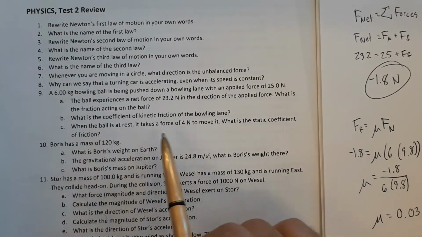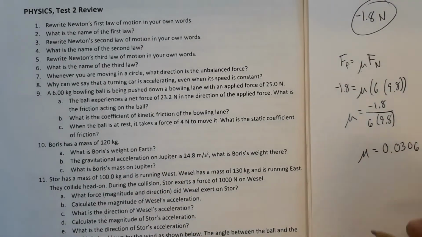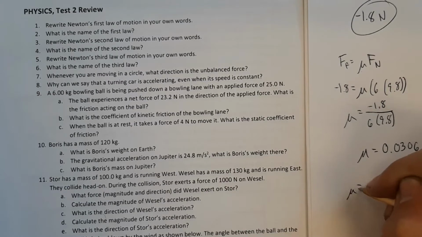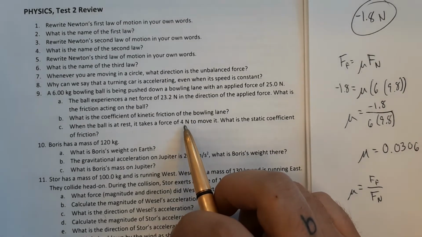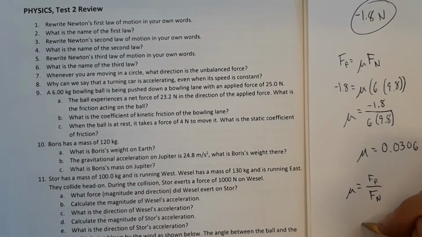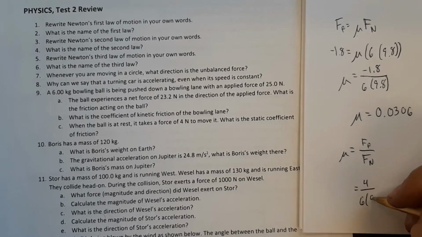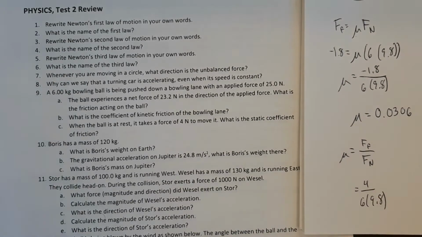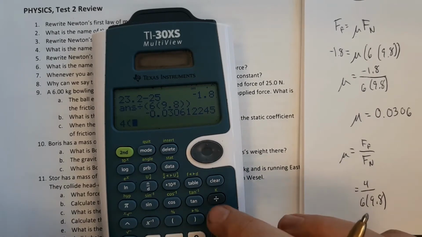When the ball is at rest, it takes a force of 4 newtons to move it. What is the static coefficient of friction? So again, we're solving for mu, which is equal to your friction force divided by your normal force. In this one, it tells us that the friction that we have to overcome to start moving it is 4 newtons. So it's telling us that our friction force is 4. Our normal force will still be the same because it's still based on the weight of the object on the ground. So in this one, we're doing 4 divided by 6 times 9.8.